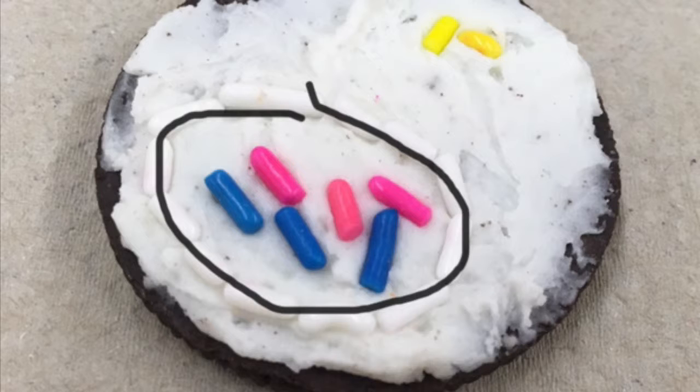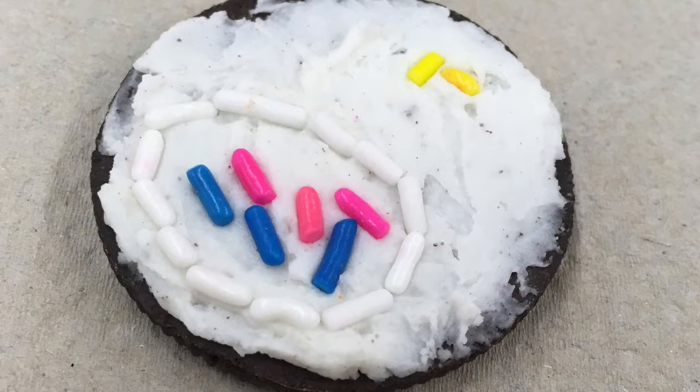In this picture, you can see that the black line is the nucleus of the cell. In our video, the nucleus will be represented by white sprinkles. Technically speaking, the white sprinkles actually represent the nuclear membrane, but the nuclear membrane goes all the way around the nucleus. Just understand that the white sprinkles represent the nuclear membrane. However, that means that everything inside of the nuclear membrane is inside of the nucleus.